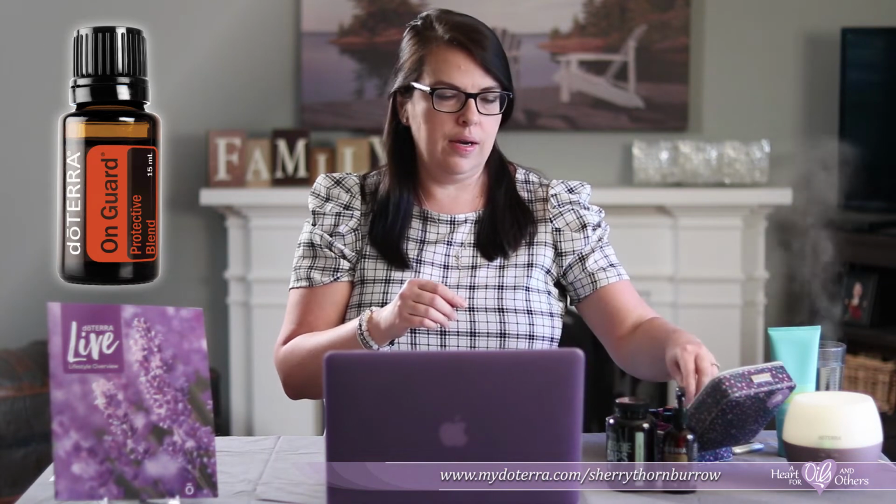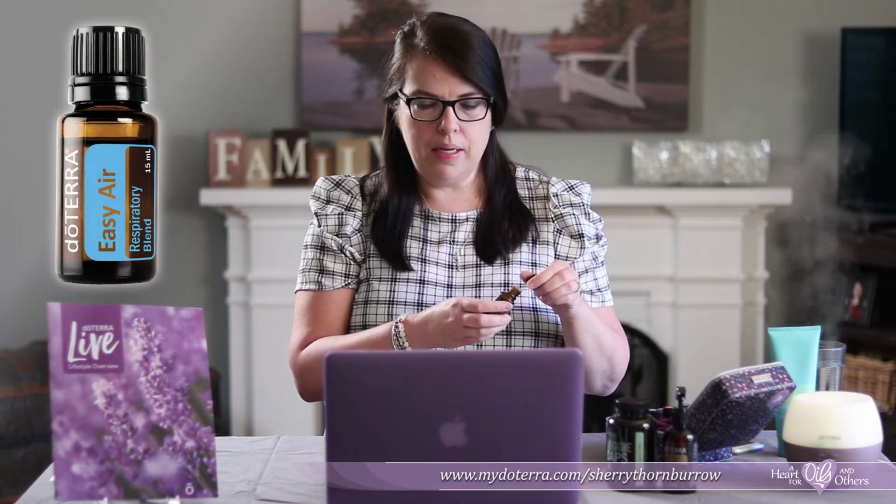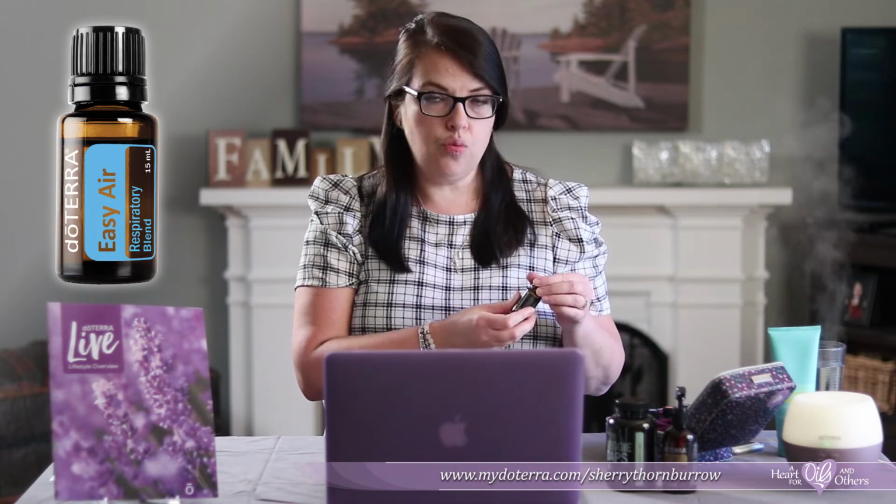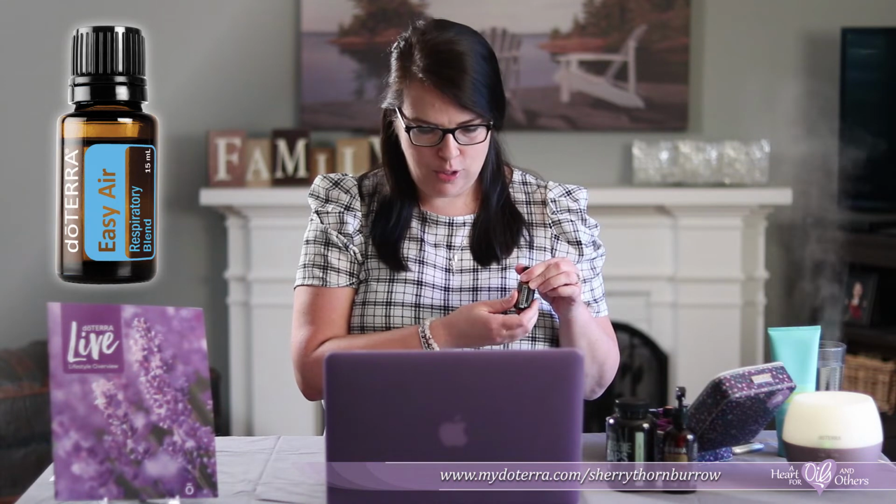doTerra has a whole line of products that are everything On Guard, everything from a laundry detergent to a hand sanitizer. There's also On Guard concentrate, On Guard foaming hand wash, beadlets, cough drops, lozenges. It's a great product, and it's very versatile. The next blend I'd like to talk about is Easy Air. Easy Air contains peppermint, eucalyptus, melaleuca, lemon, cardamom, and laurel leaf. It's doTerra's respiratory blend, and it is 10 cents per drop.